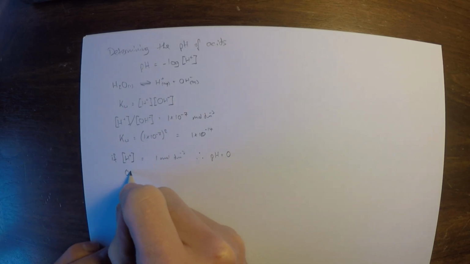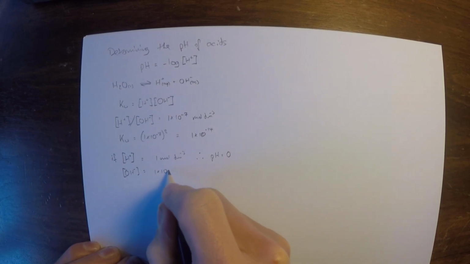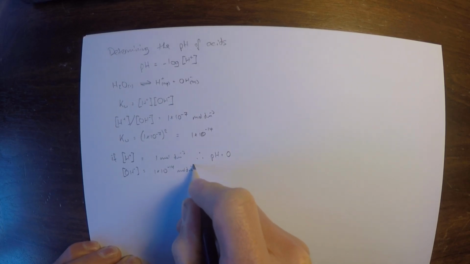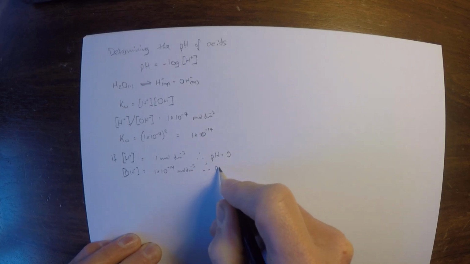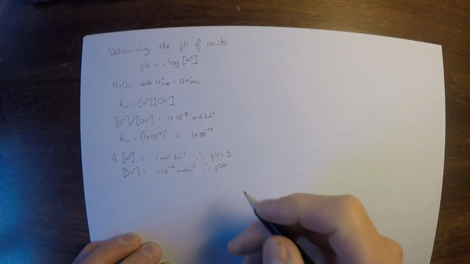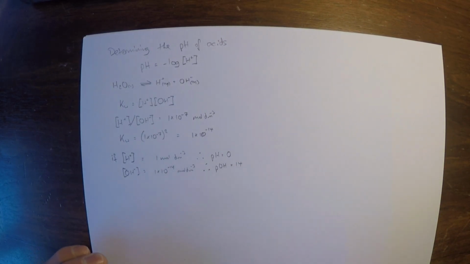So the OH minus concentration is going to be 1 times 10 to the 14. We can therefore assume a pOH, which is exactly the same as pH except for the hydroxide ions, of 14. Now that gives us the maximum possible concentration of H plus ions in solution.